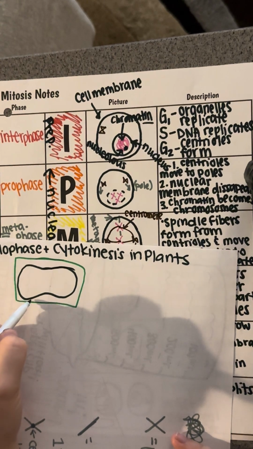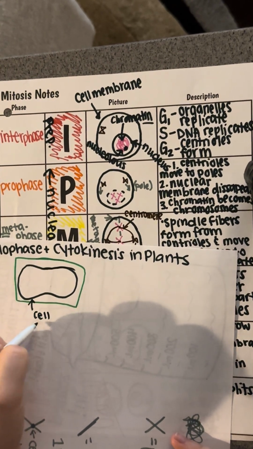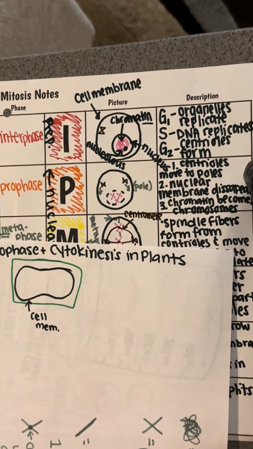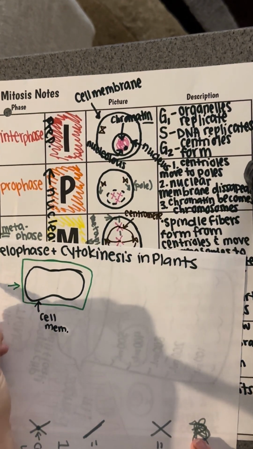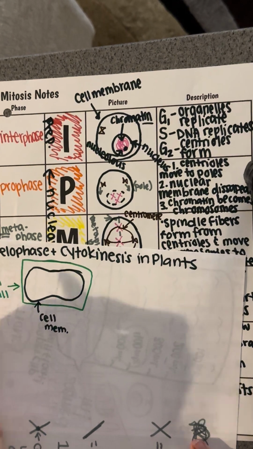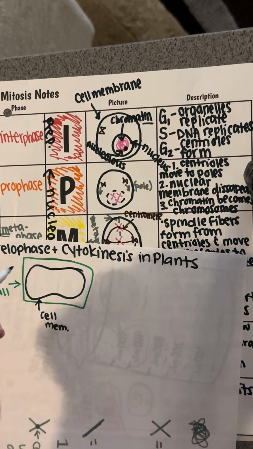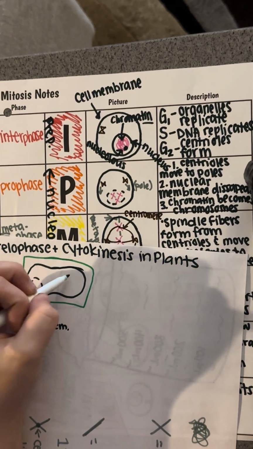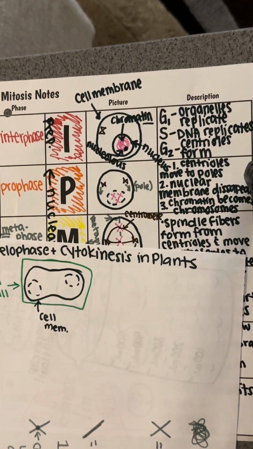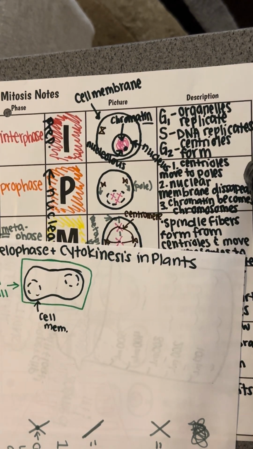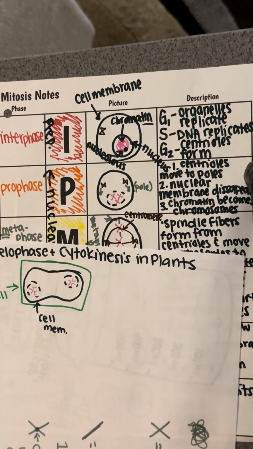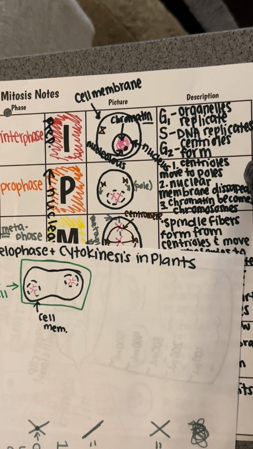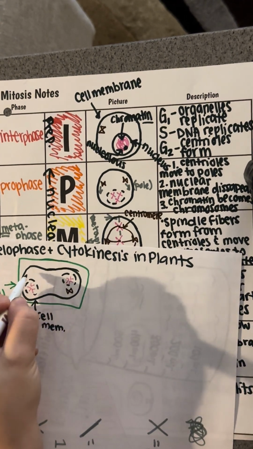So we're still going to have the cell membrane, but this time we have a cell wall. We're still going to have our nuclei reforming. We're still going to have our 3 chromosomes in here. And we are still going to have the centriole.